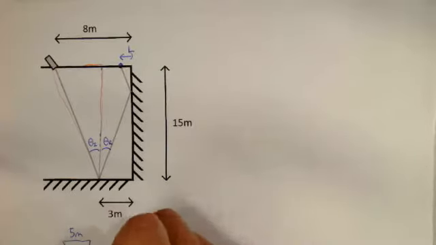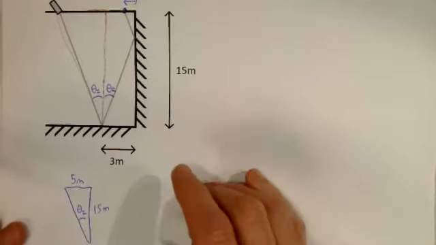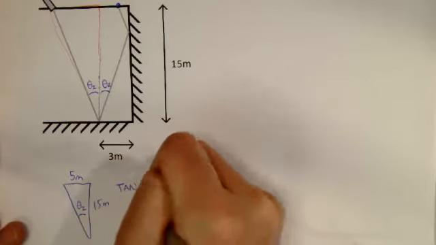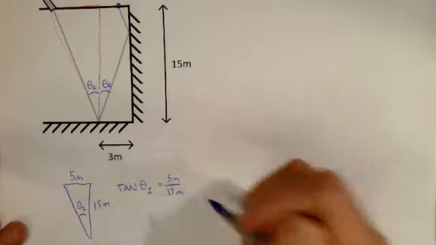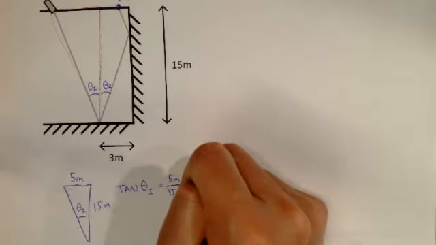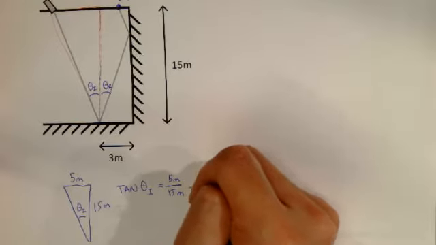We could look for theta I. So we could say that tangent of theta I is 5 meters over 15 meters, which is 1/3. So you go to the calculator. That is an angle of give or take 18.435.